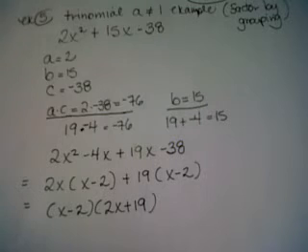First thing I'm always going to do if I have an a value here is look to see if I can use the greatest common factor and factor that out. Well, 2 doesn't divide into 15 evenly, so that's not going to work. So I'll list my a value as 2, my b value is 15. My c value is a negative 38.